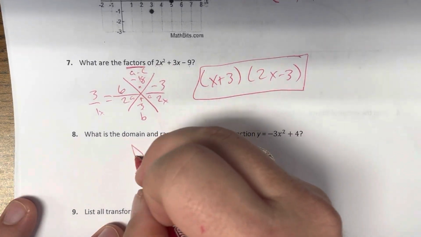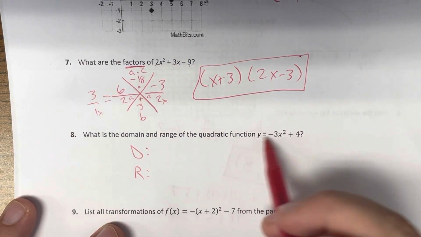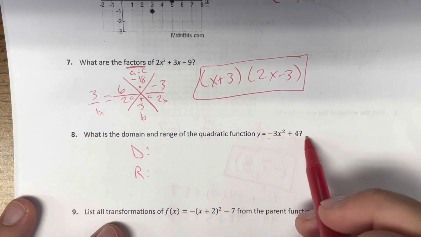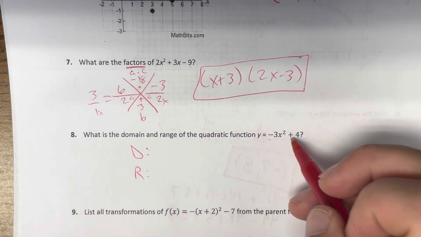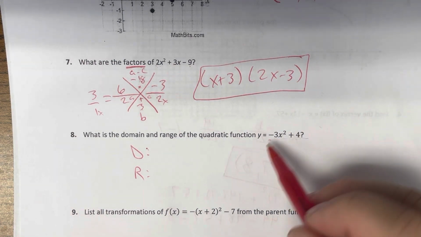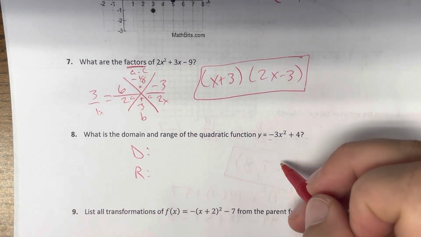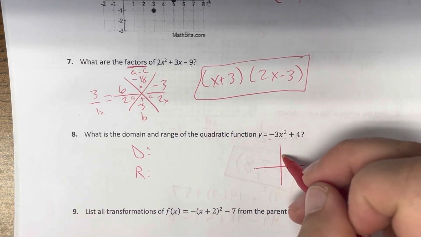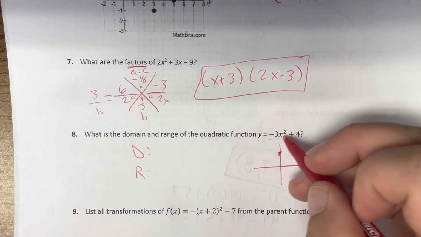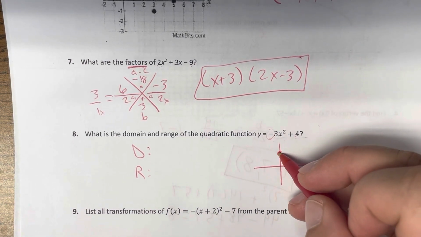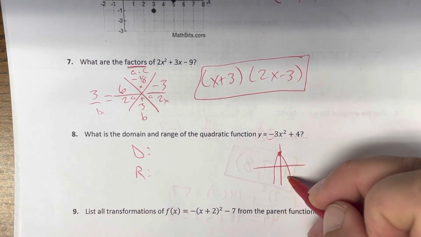The domain and range of the quadratic function. Again, I could put this in the calculator. This one's missing the b, and so this could be standard form or vertex form. I know it goes up 4. It doesn't go left or right at all, and it's going to reflect, so it's going to go downward, and so it should look something like this.